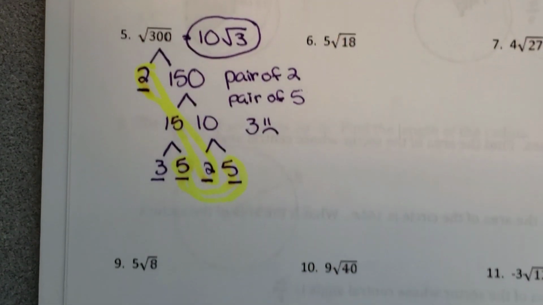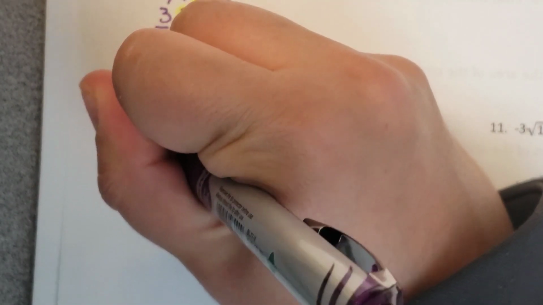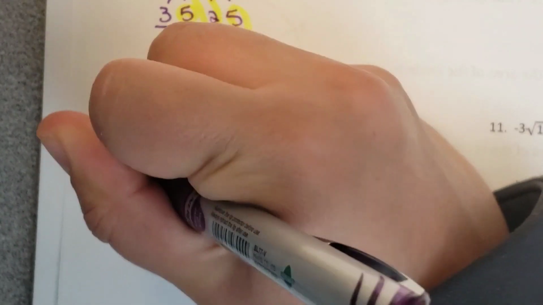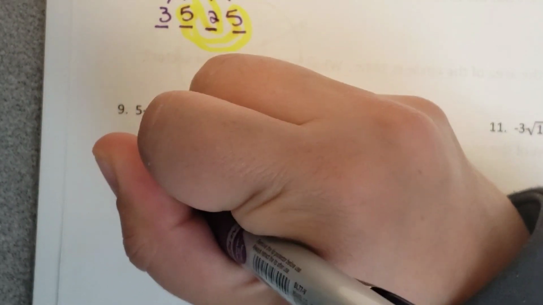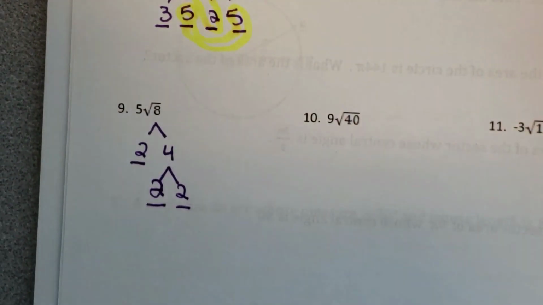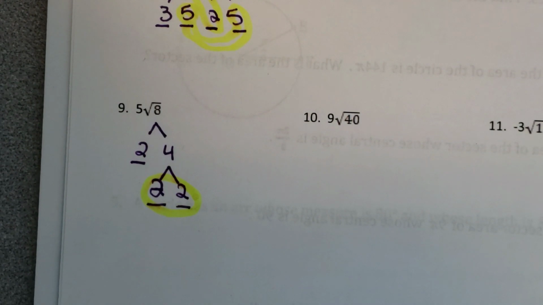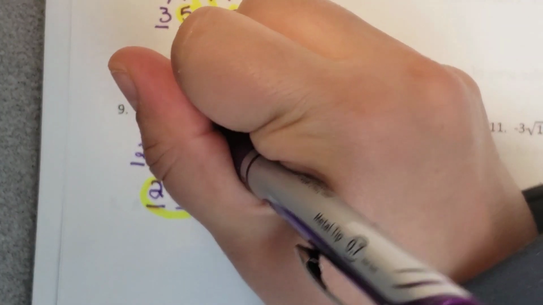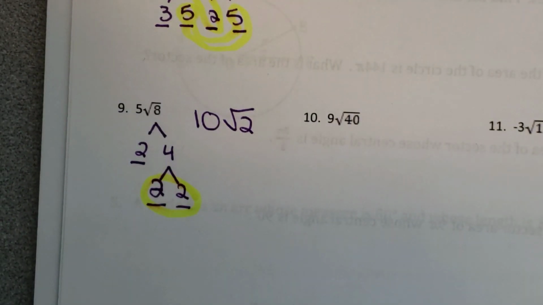So this one's a little bit tricky because there's a number out in front, but what we're going to do is split up that 8 into its prime factors. So 2 and 4, 2 is prime, so we're going to stop. 4 splits into 2 and 2. And then everywhere we have a pair, we can take them out. So we've got a pair of 2s, they're going to come out. And since there's already a 5 there, we're going to multiply with what's already there. So 2 is going to come out. 2 times that 5 is 10. And then what's still left under the radical is little baby 2.